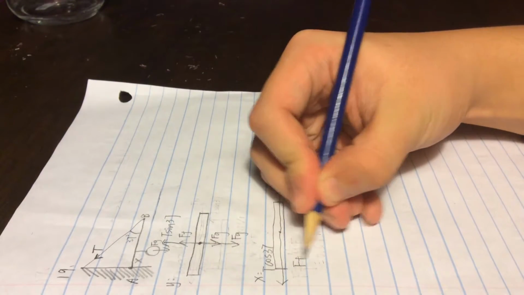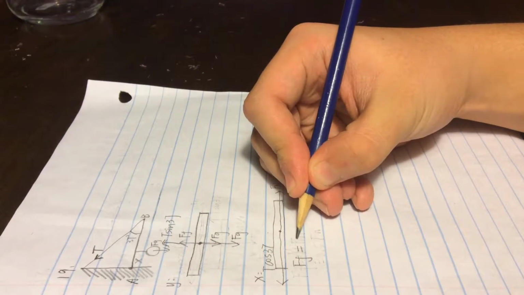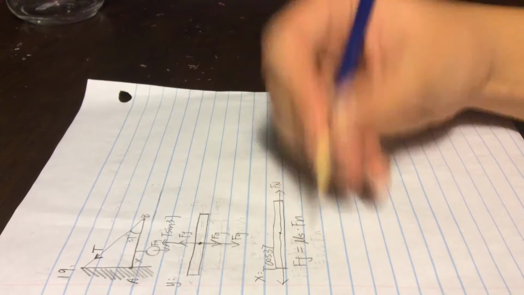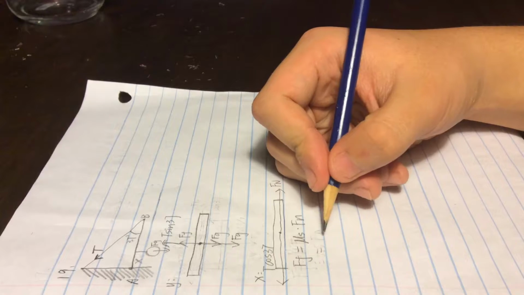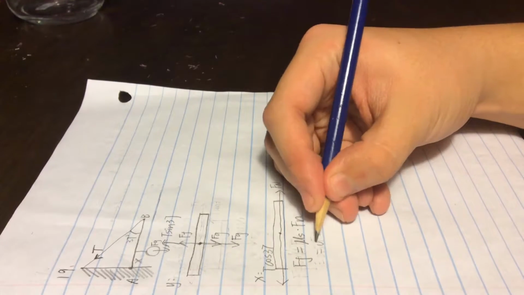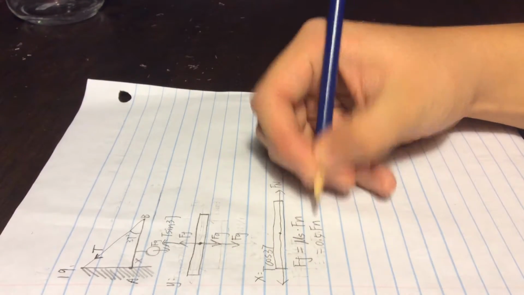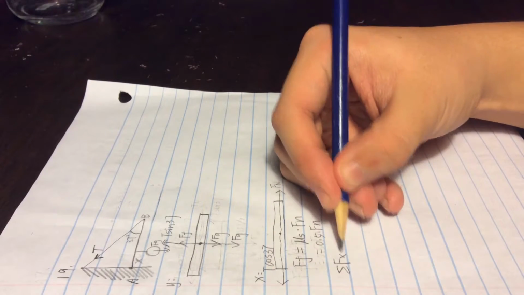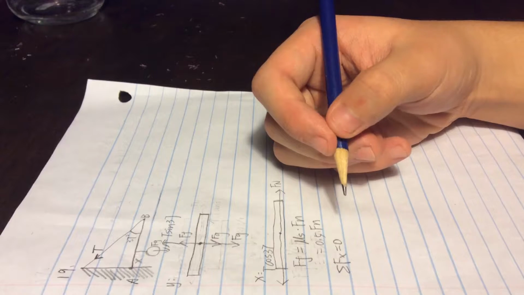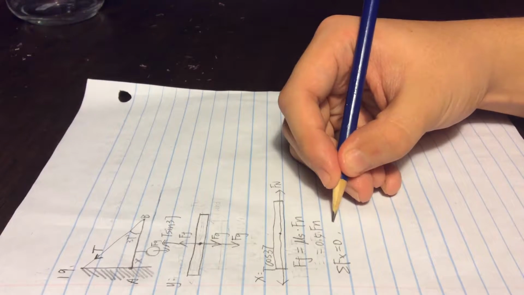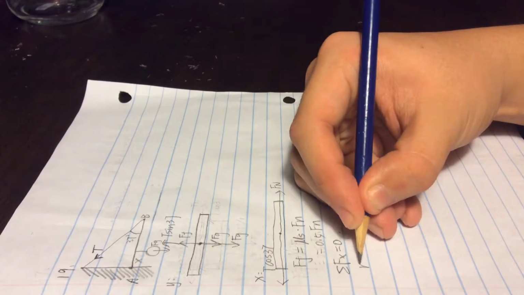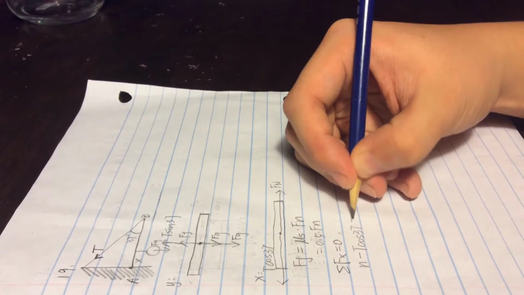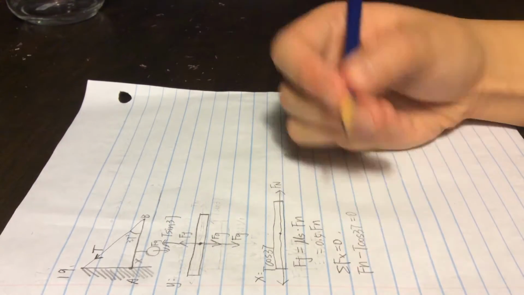So, frictional force is mu static times Fn. And the mu is given to us as 0.5, so 0.5 Fn. And the sum of forces in x direction is 0 because it's not moving at this point. And that would be Fn minus T cosine 37 is 0.